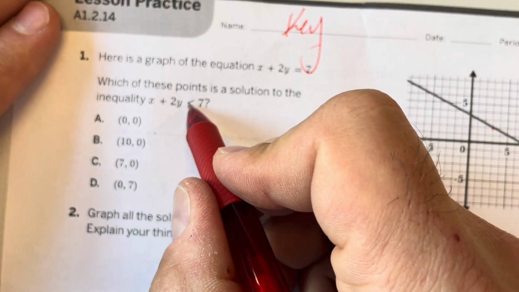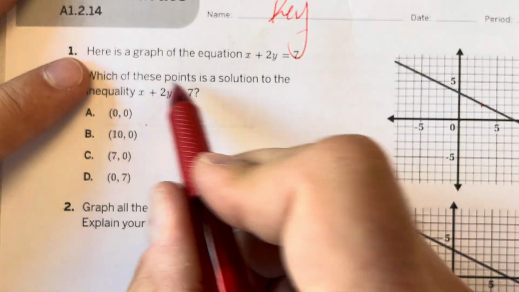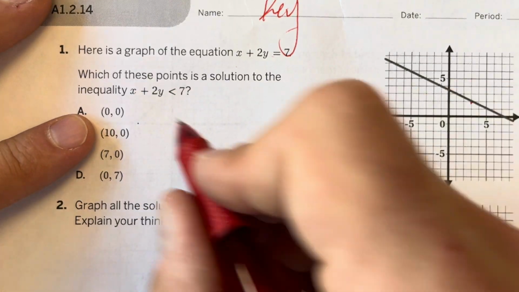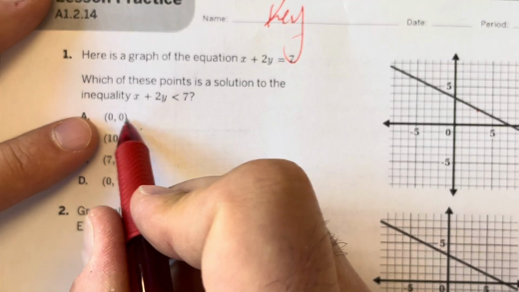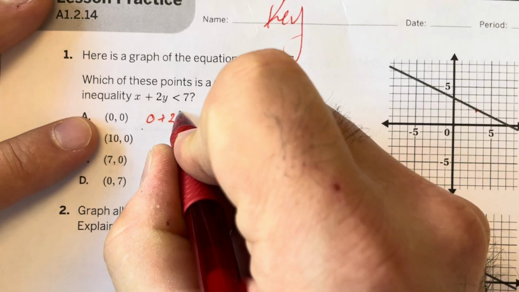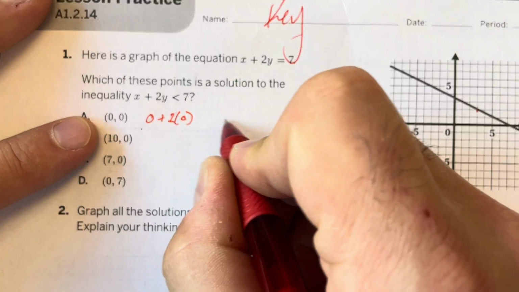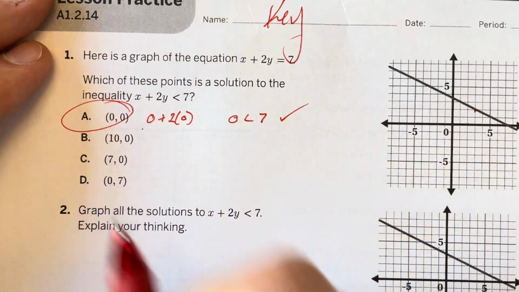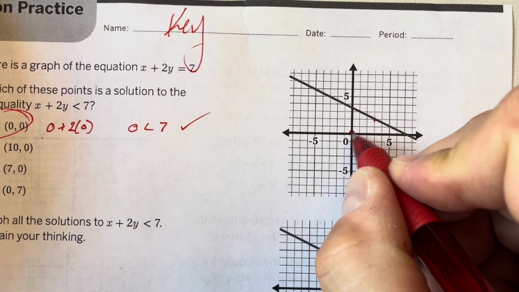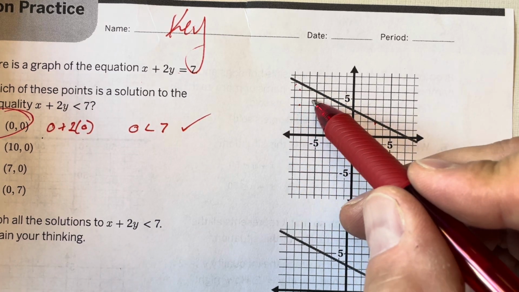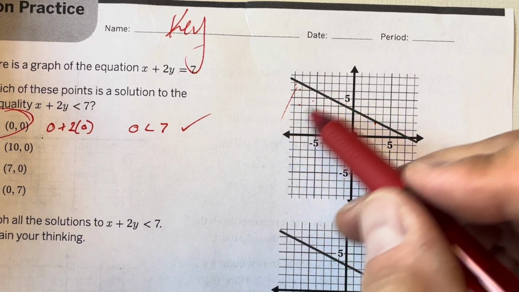Now, what if I had this? It says, which of these points are solutions to this if there's a less than? Now they have to be everything less than 7. Well, (0, 0). If I put in 0 and 0 here, 0 plus 2 times 0, that'd be a 0. Is 0 less than 7? That's true. That's a solution. Okay, so this point, yep, that point's a solution. Now what we just did was we found that every other point that is also here on the same side of this line is also a solution.